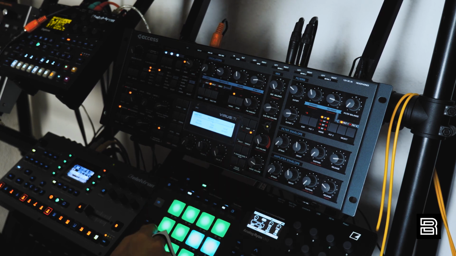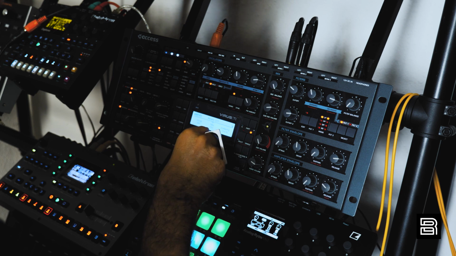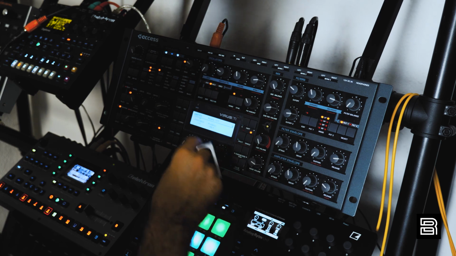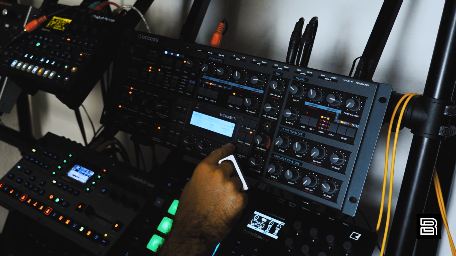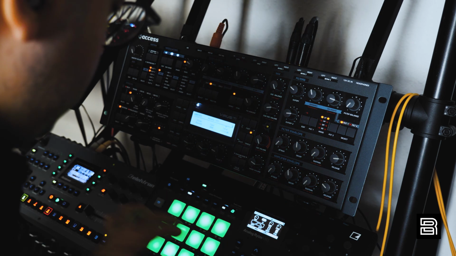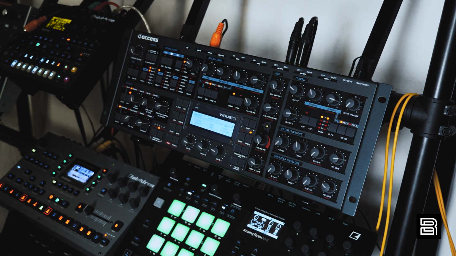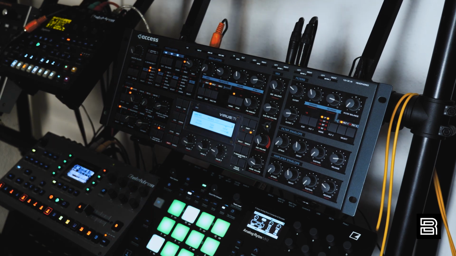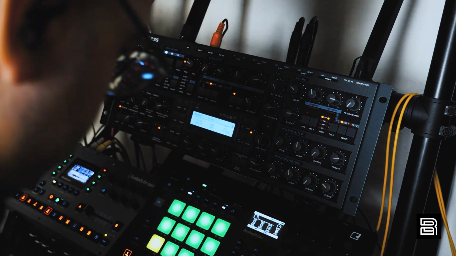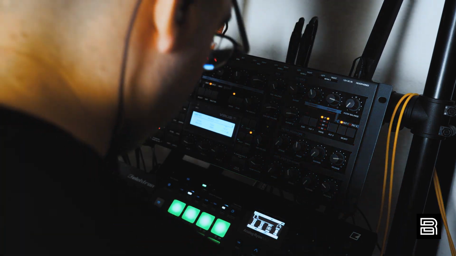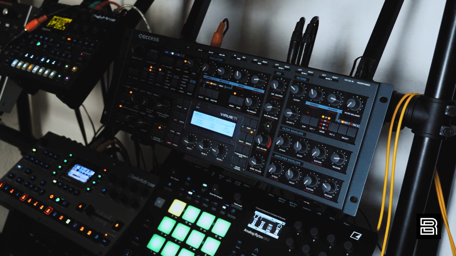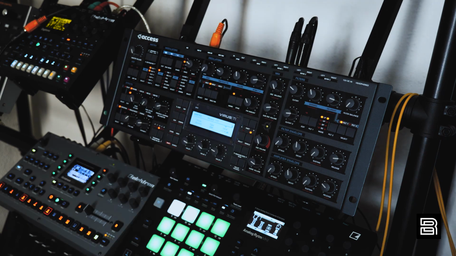Ambient, small room, large room, hall. You can filter it. You can clock the pre-delay. More filtering as well.